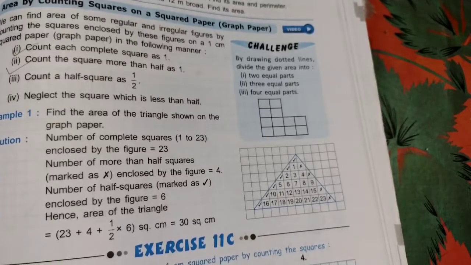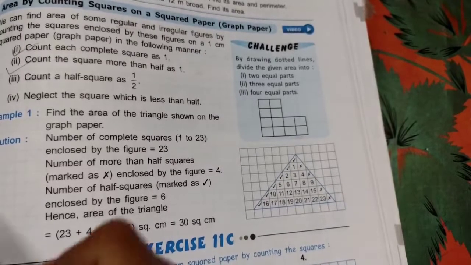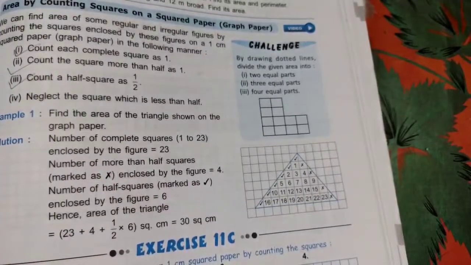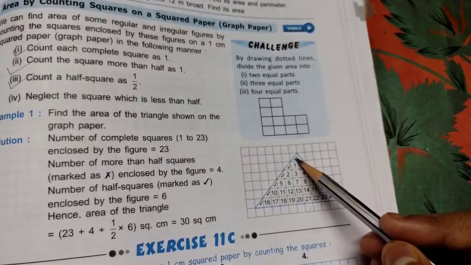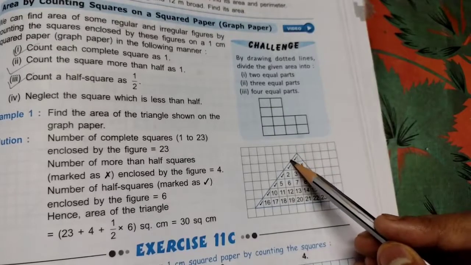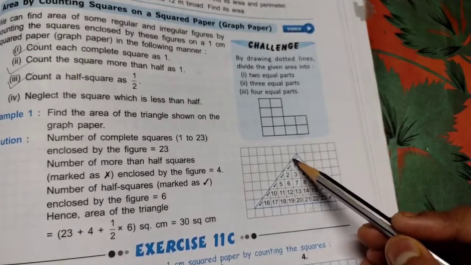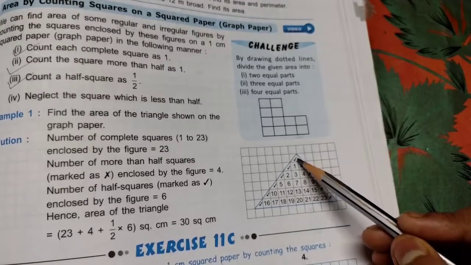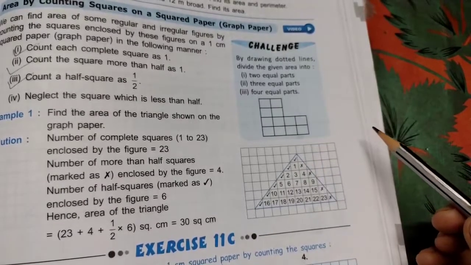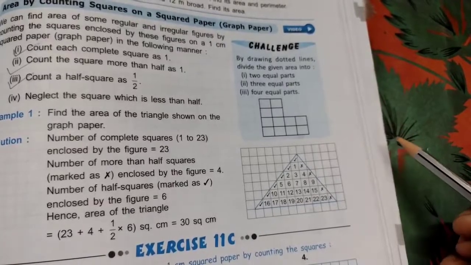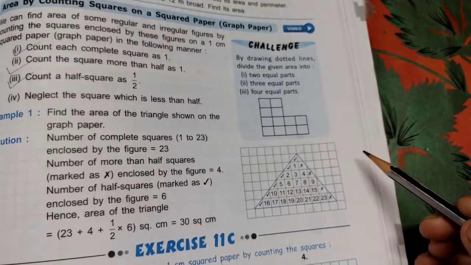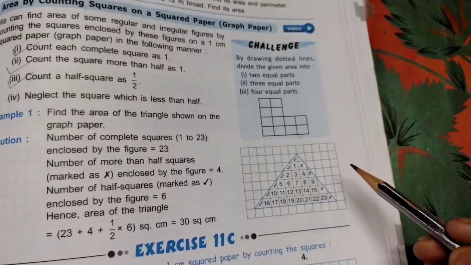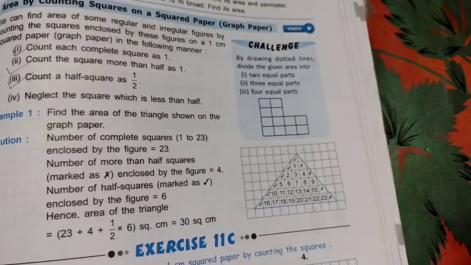So if you find any square which is included in a particular figure, and a maximum portion of it is there and a minimum of it is missed out, you have to count that as 1. The next point is count a half square as 1 by 2, or half. Let me show you an example. Here you can see this figure. As you can see, 50%, that means half of that square, is included in the given figure and half of that square is neglected, that is missed out. So for this kind of square we have to count half.